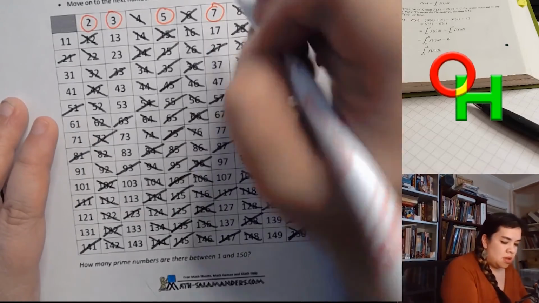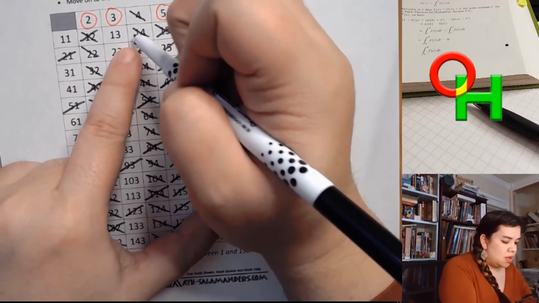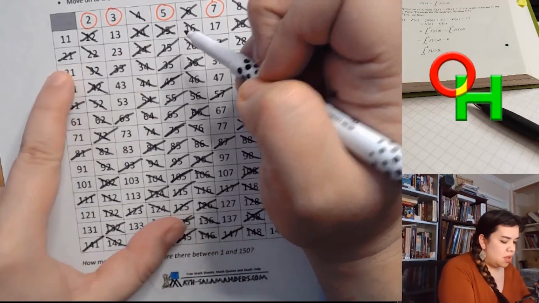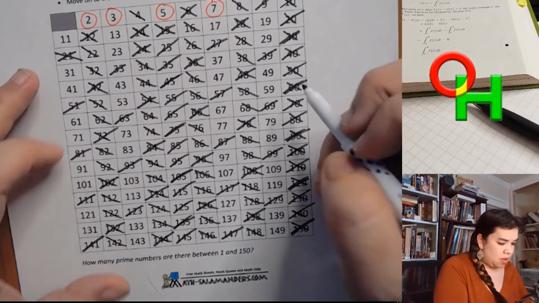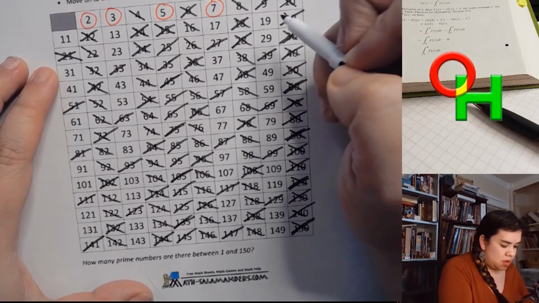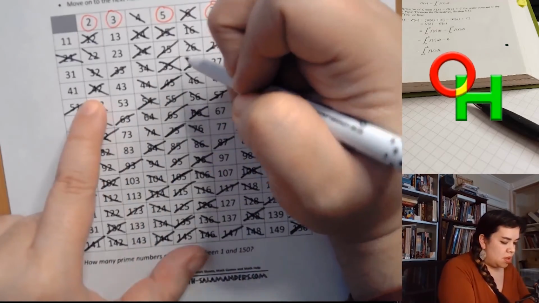A quick trick for finding the multiples of 7 is to actually go down to the next line and move to the left 3 spaces. If you land on one of the first 3 numbers in the row, add 7 to that number to find the next multiple of 7, and then just continue the pattern through the grid.